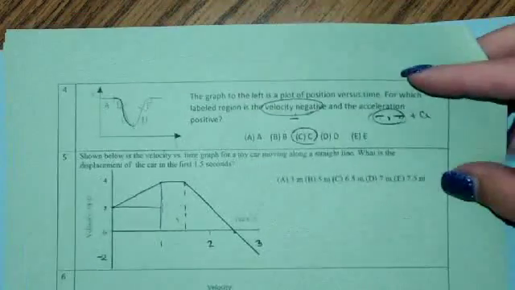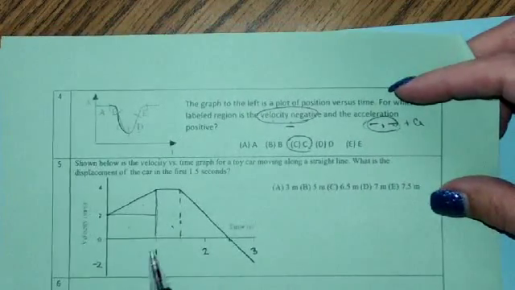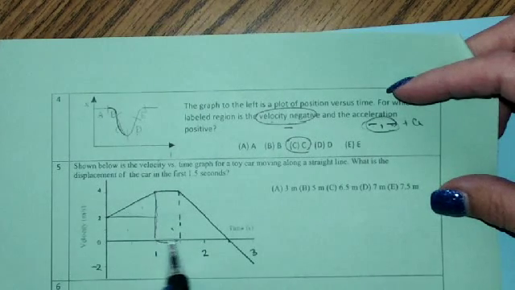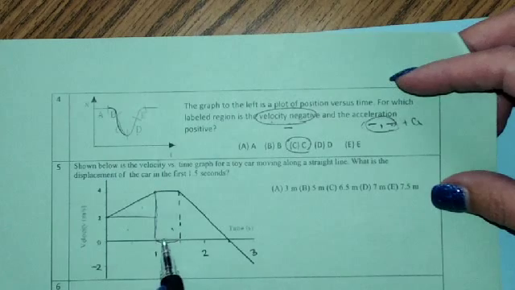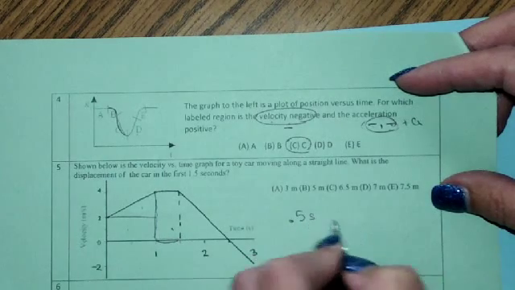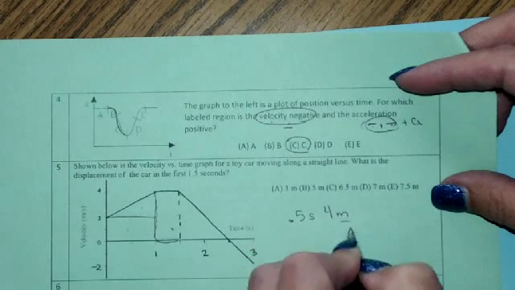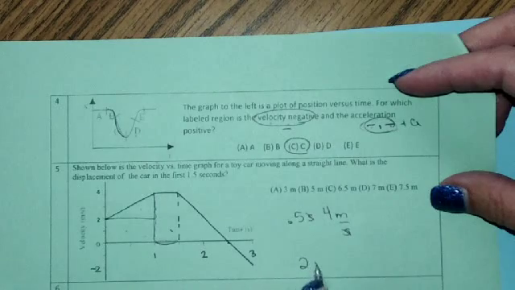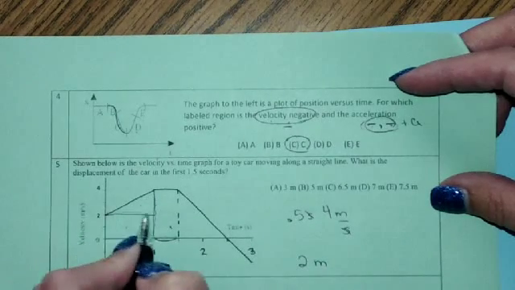Okay, so as quick as I can, let's see here, from here to here, that's going to be base times height, right? So that's half a second from 1 to 1.5, times the height of 4 meters per second. Seconds cancel, so 1/2 times 4 is 2 meters. Okay, let's do this portion.